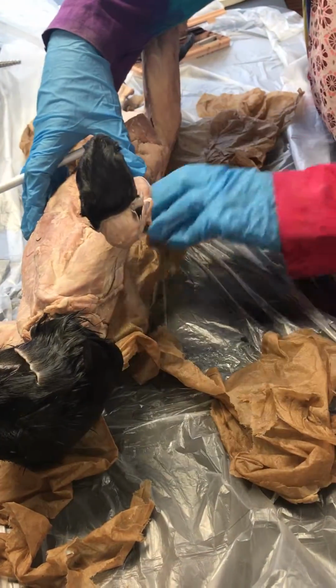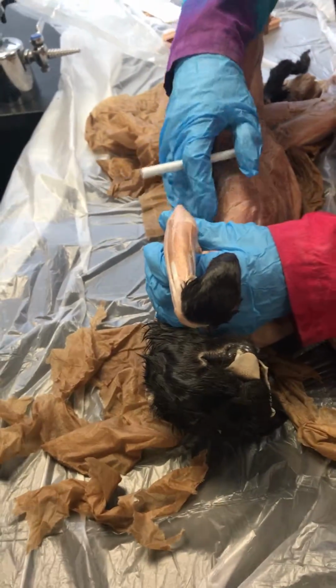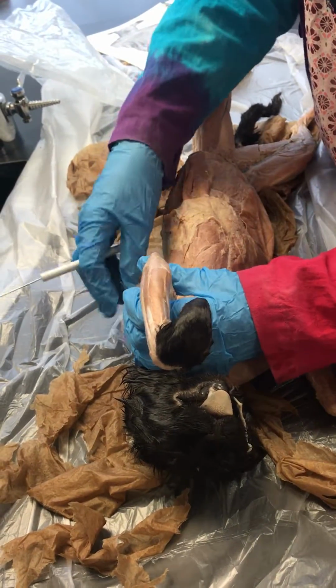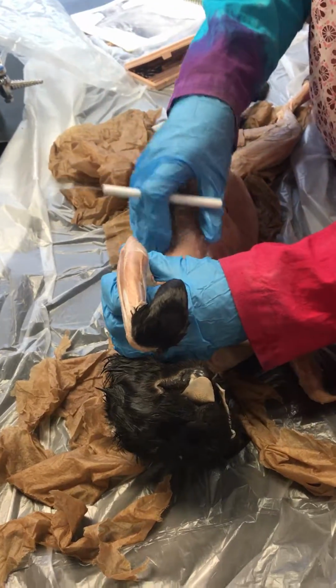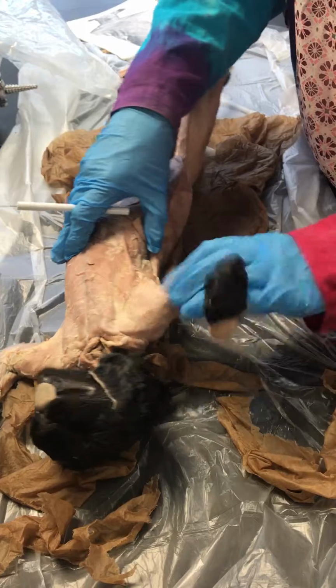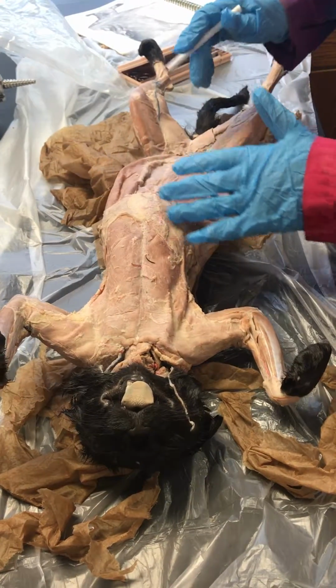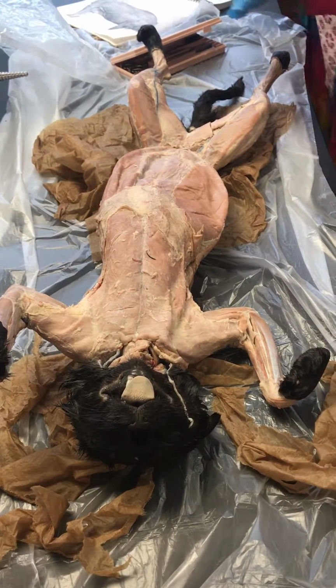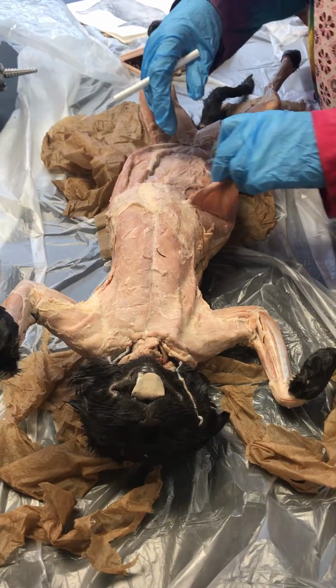Now, the latissimus dorsi comes up underneath here on the arm, but I will probably have it identified on the back instead because it is so much larger on the back and you can see it much easier. But it does come up underneath the arm here. All right. Then we go to the abdominal muscles.